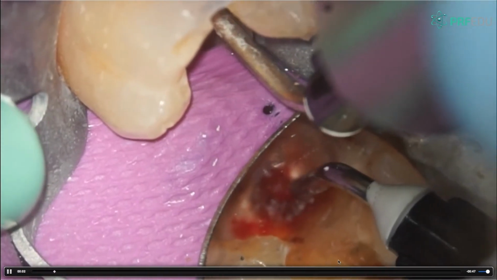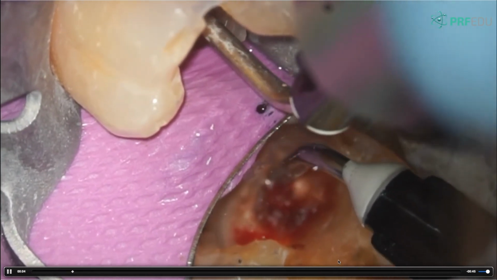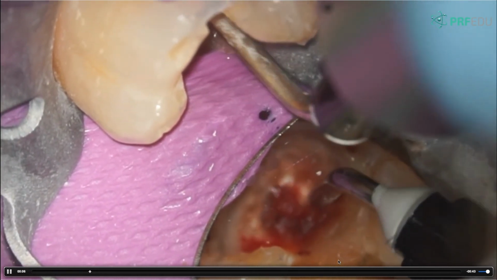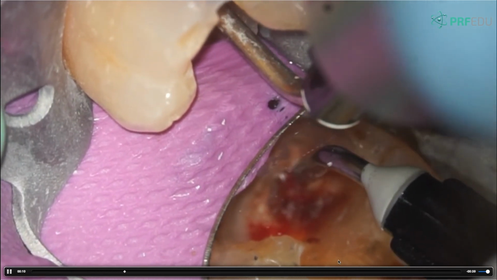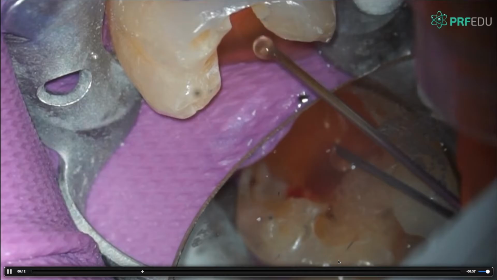A specific concentration of ozone gas is then used over the pulp exposure to aid in disinfection and hemostasis. Liquid PRF is then flushed over the surface of the exposure. PRF has the ability to stimulate mineralization and mitigate the damage of LPS.